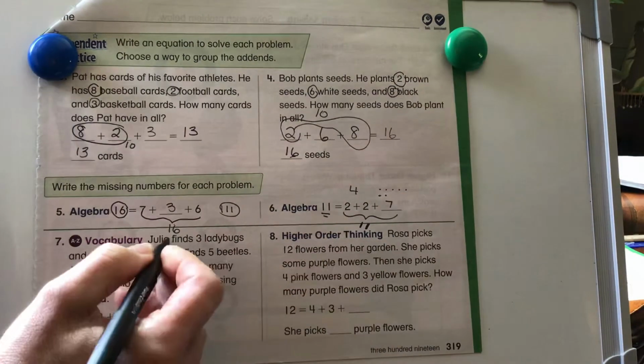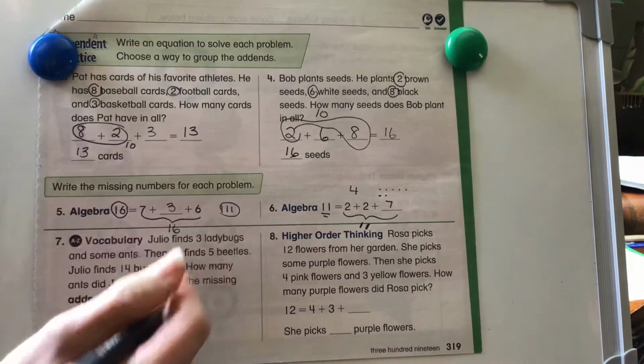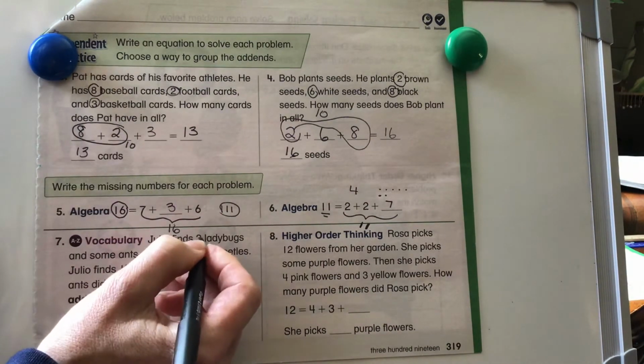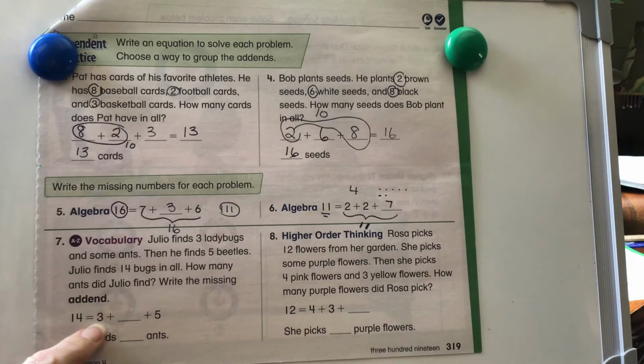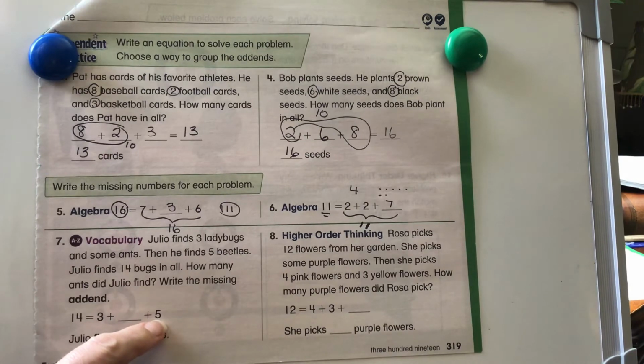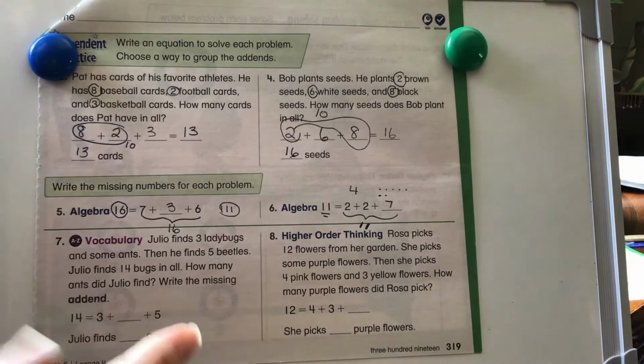Okay? All right. Let's take a look at our vocabulary on this one to see what's correct. Julio finds 3 ladybugs and some ants. We don't know how many ants. 3 ladybugs and some ants. And then he finds 5 beetles. Julio finds 14 bugs in all. How many ants did Julio find?